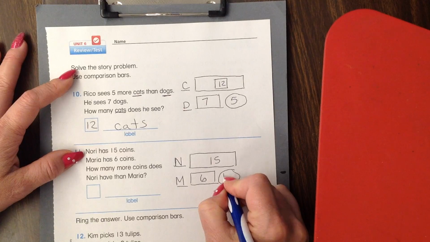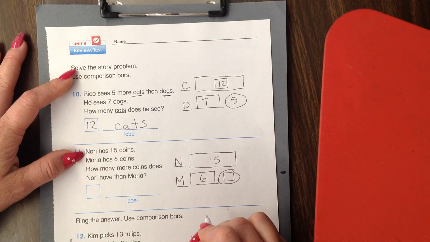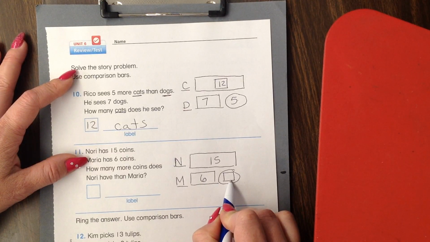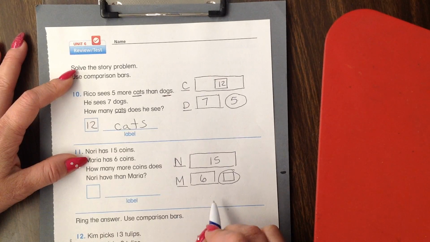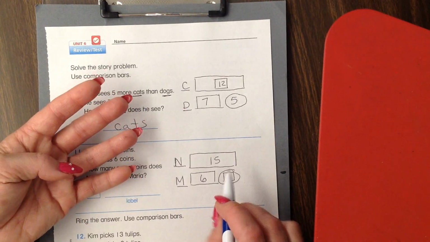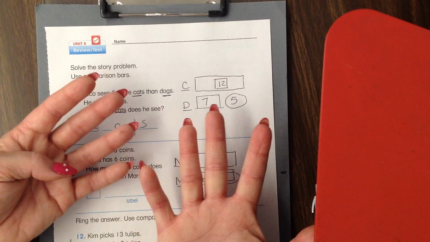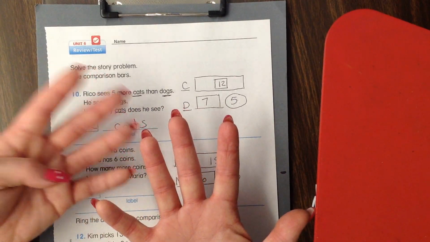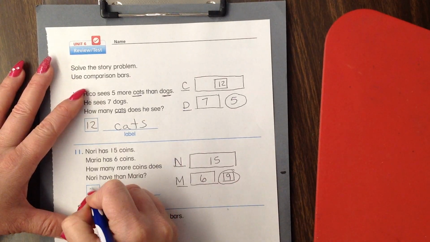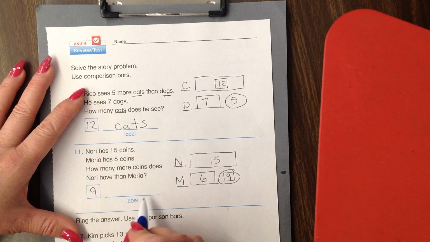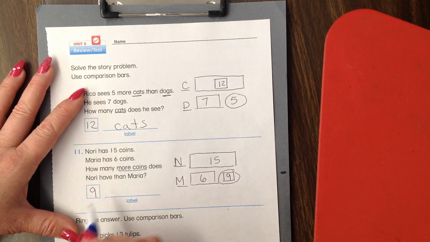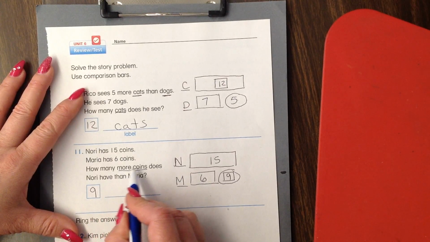So the question it's asking is it wants my compare number. It wants the more than number. So what would 6's partner need to be to make 15? We can do some fast math. To go from 6 to 10 would be 4, and to go from 10 to 15 would be 5. So if I put those together, 5 and 4 is 9. 9 would be how many? Okay, 9 is your unknown. Now for the label, it says how many more coins does Nori have than Maria? So your answer is 9 more coins.